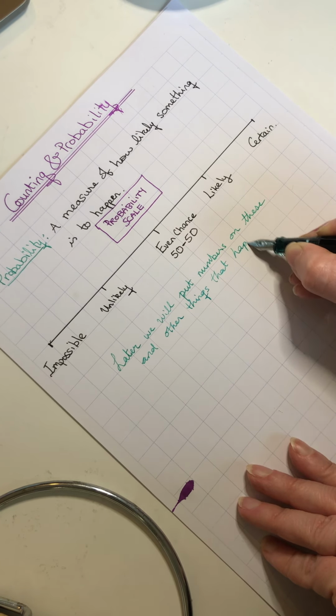Now we have a special word for things that happen. So another definition that's useful for us to have is an event. So this is the mathematical word that we use for something that happens. An event is something that happens.